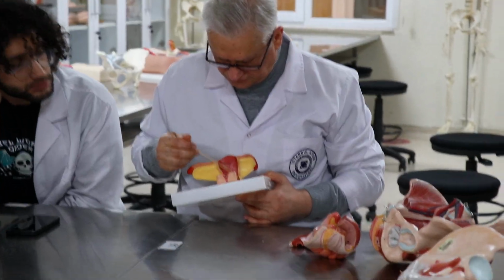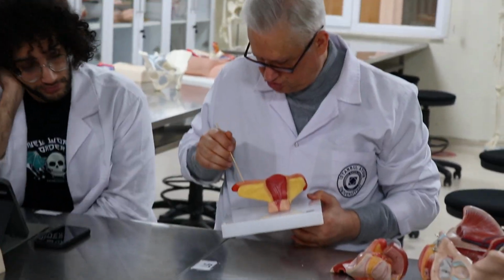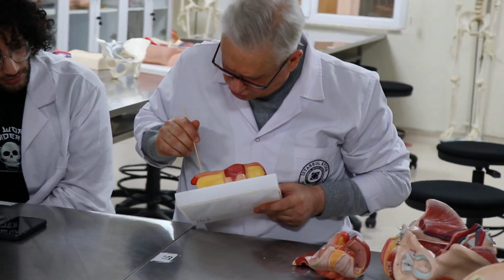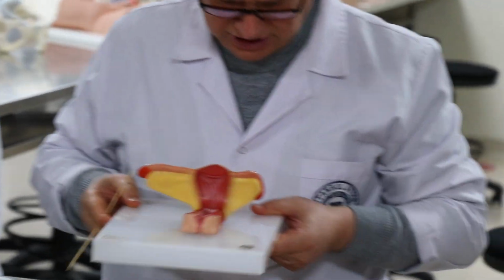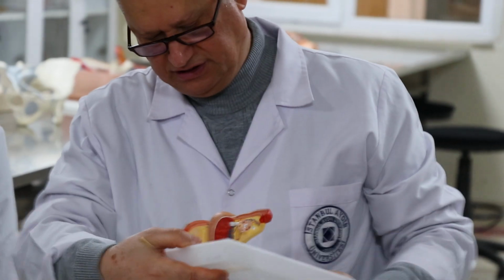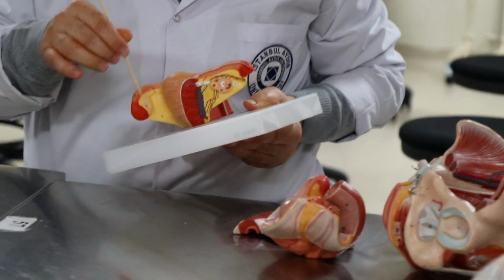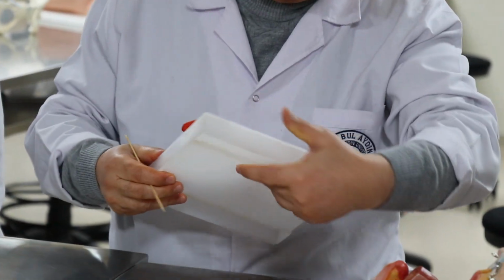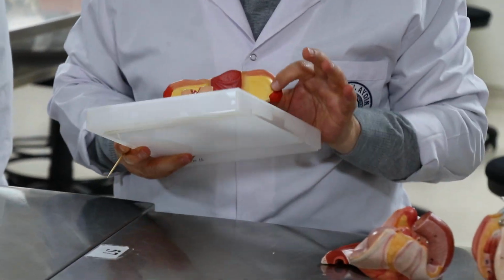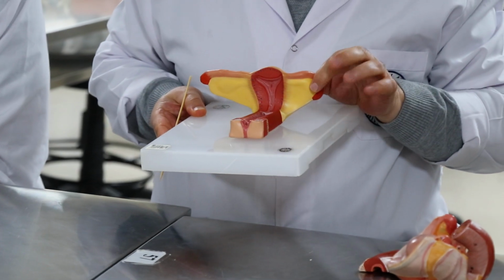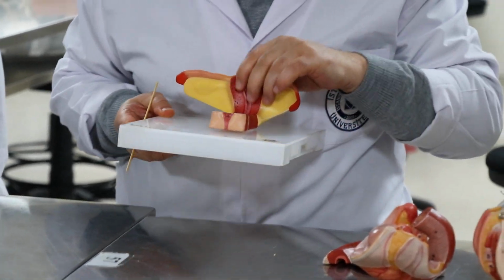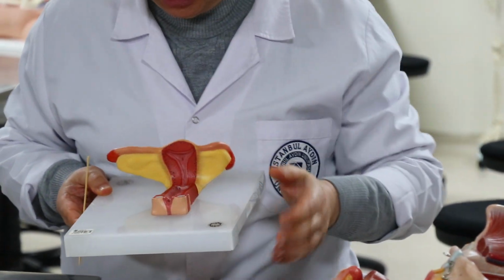Okay, this is the uterus. This is the fallopian tubes. And on the back part, this is the ovaries. There's a bump here, so that's the ovaries. Fallopian tube, uterus, and the vaginal canal.